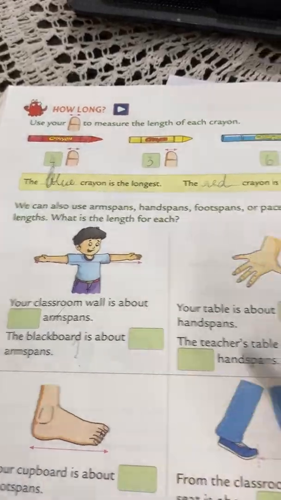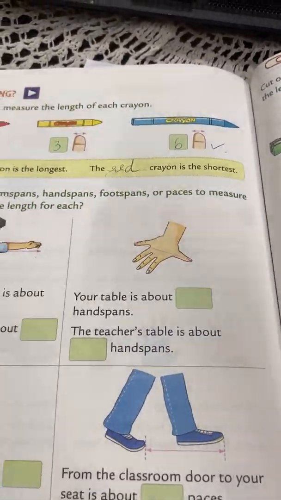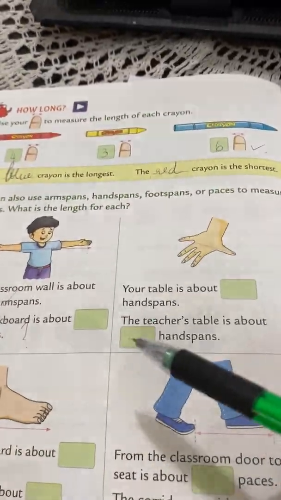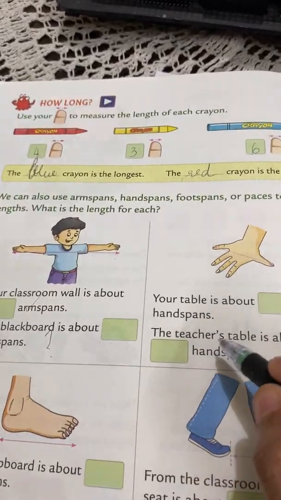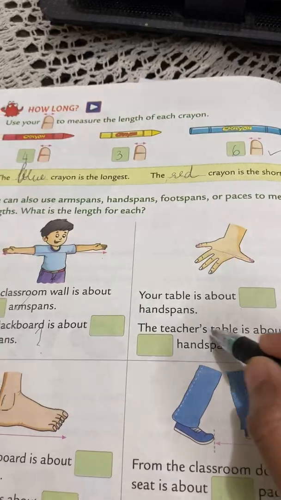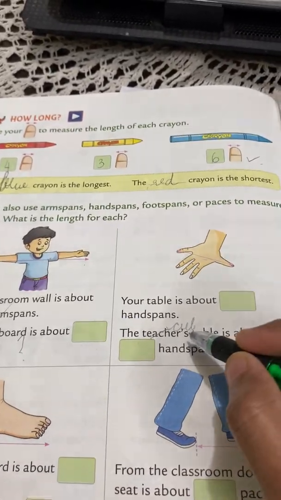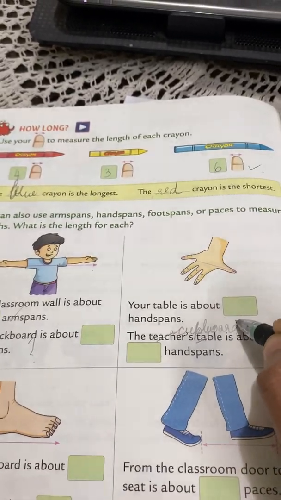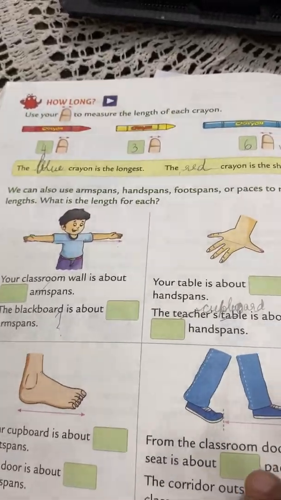Blackboard wala, leave it. Don't write. Any table in the house, measure it with your hand span. You have to measure. Use your hand span to measure. The teacher's table or any other table or cupboard. Let's just say you can leave this, and any cupboard you can measure. Okay. Please measure any cupboard because now you don't have the teacher's table.